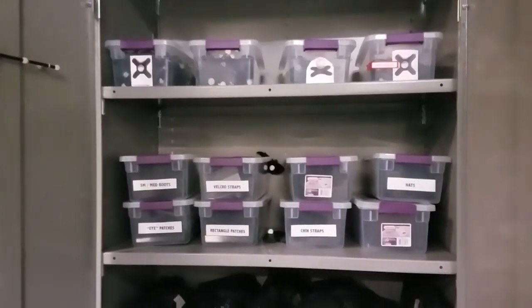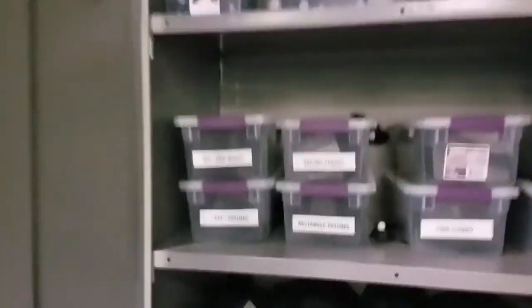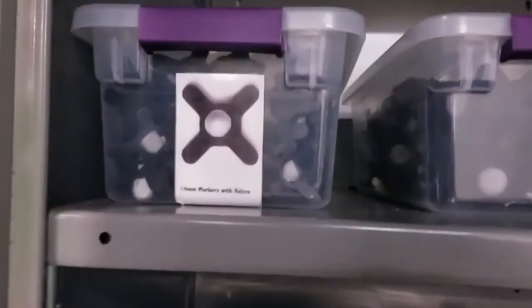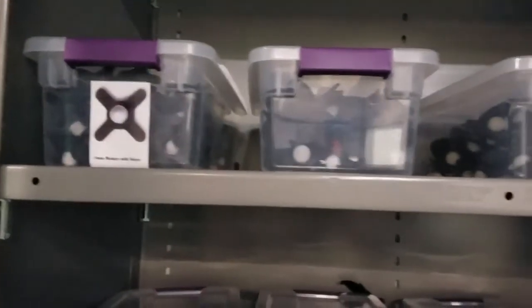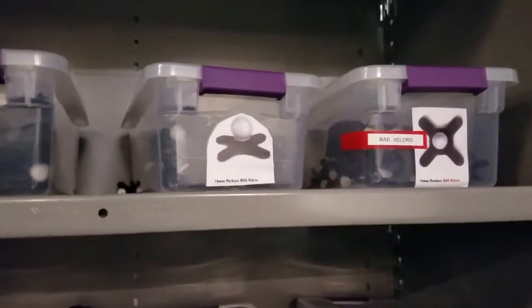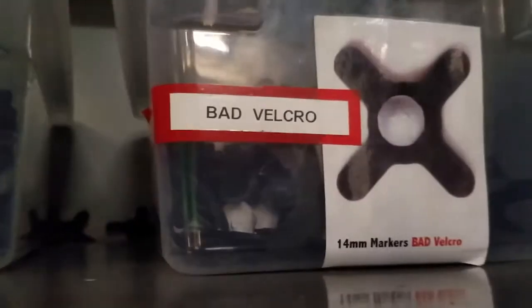Let's quickly look at the supply closet. On the top shelf, you will find the markers. You can use these for the suit and props. They're two different size markers. You shouldn't mix and match too much on any given character. They're also separated by markers that still have their Velcro connected to them and ones that do not. Use the bad Velcro markers for props.